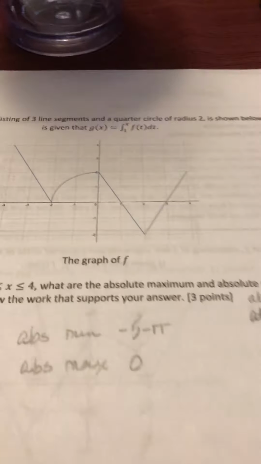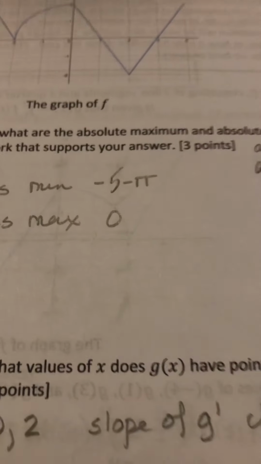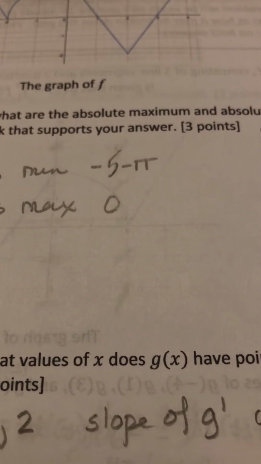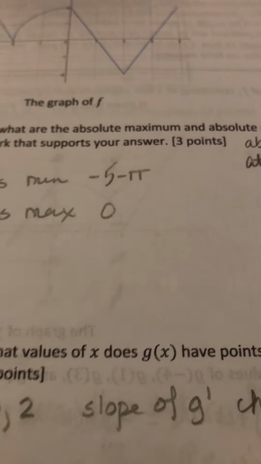So we see at -2, at 0, and at 2. So our points of inflection are at -2, 0, and 2 because the slope of g prime changes sign, or g prime changes from increasing to decreasing or decreasing to increasing, or g double prime changes sign, different ways of saying the same thing.